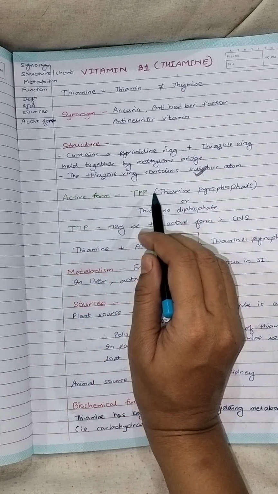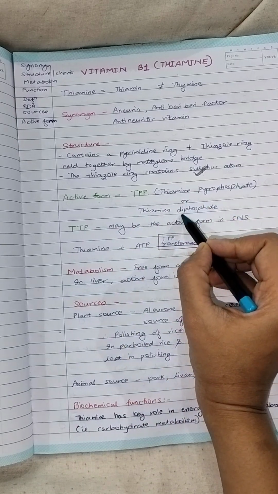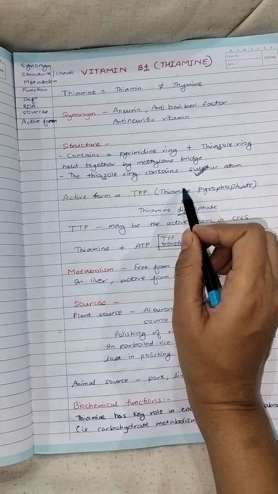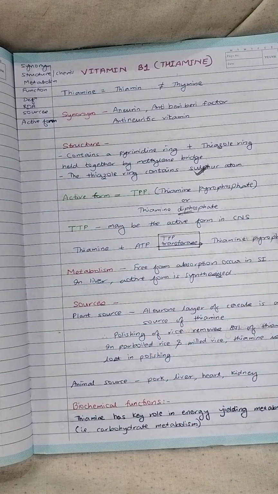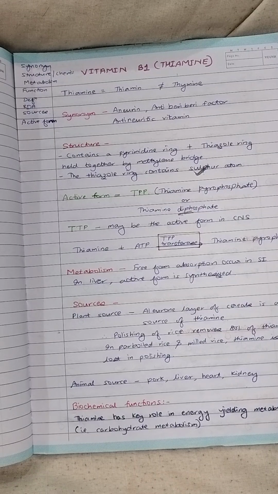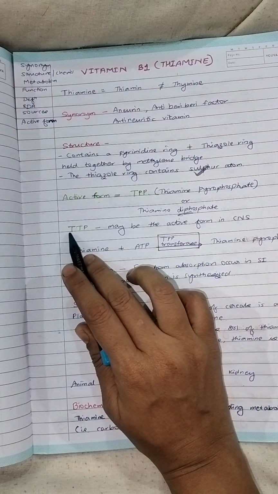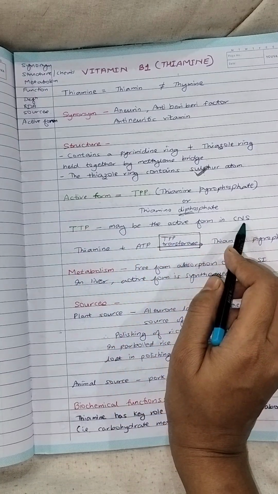The active form is thiamine pyrophosphate, or in a few books like Harper it is written as thiamine diphosphate. But we commonly use the term TPP, thiamine pyrophosphate, as the active form. For all vitamins there will be an active form which actually takes part in the physiological function or has the biochemical role in our body. Another active form is thiamine triphosphate. It may be the active form in the CNS.